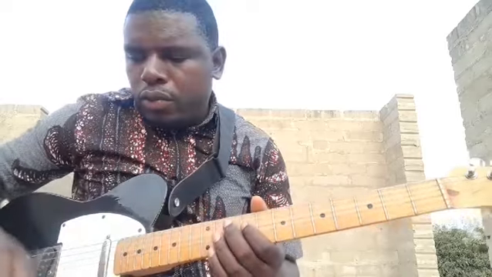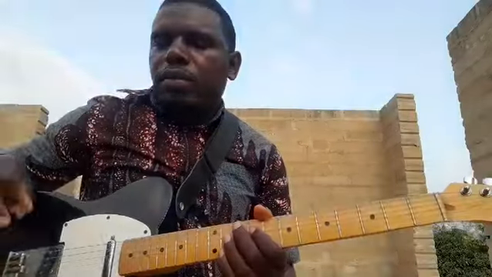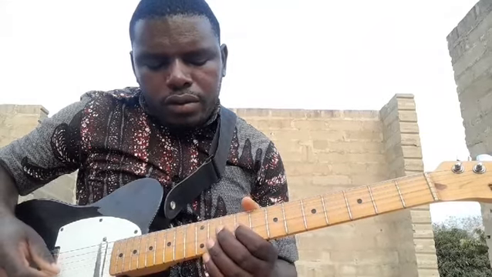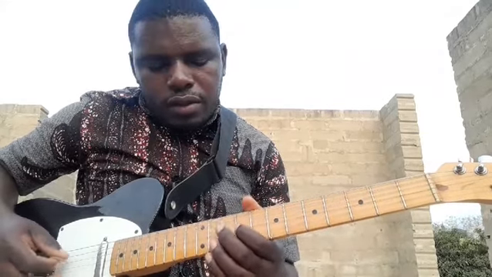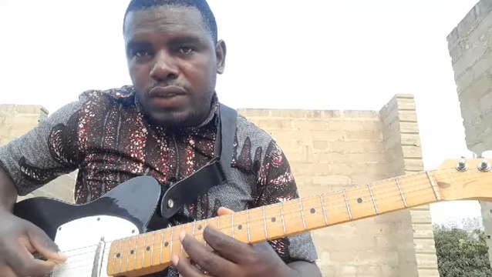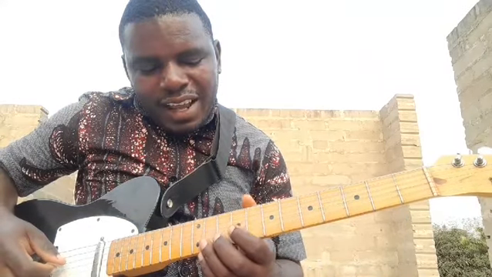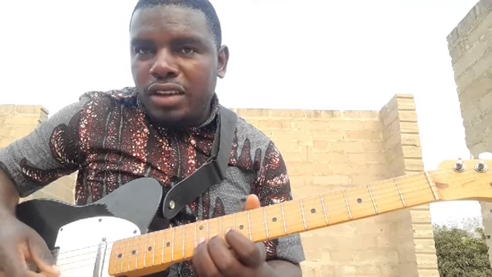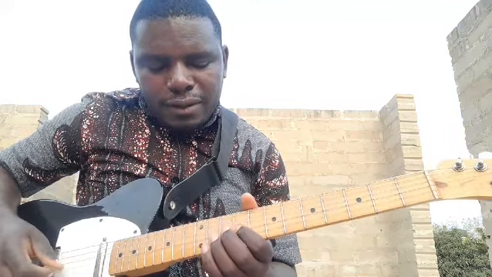So when the backing track is going, I can play this E here. And I have this note over here. This is C sharp, so then I have A here, then B here. So it will be like this.